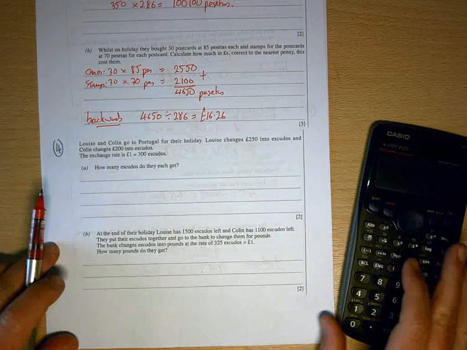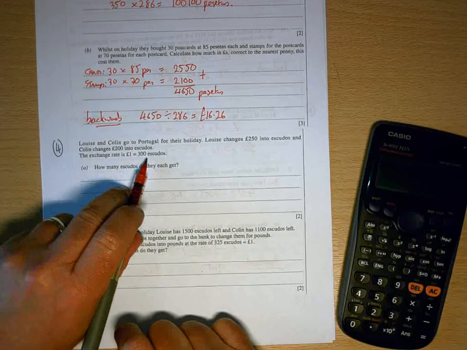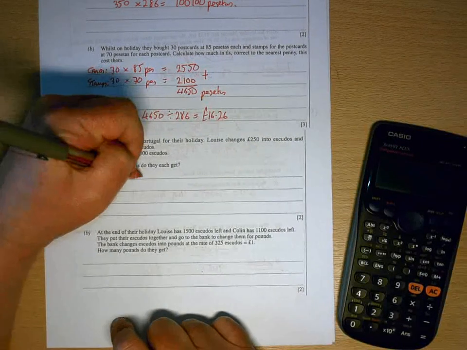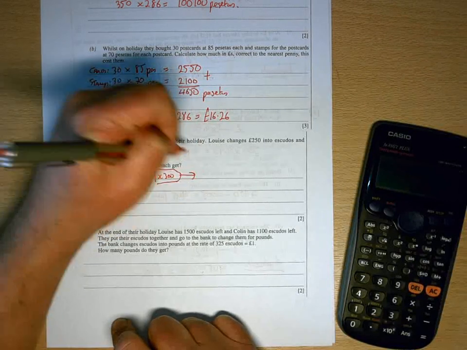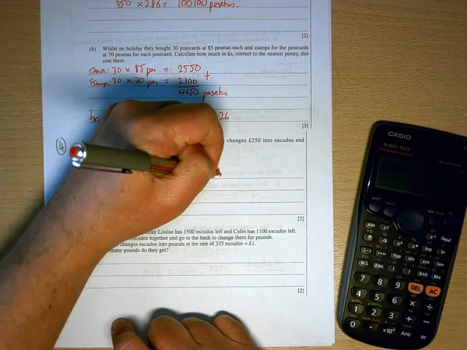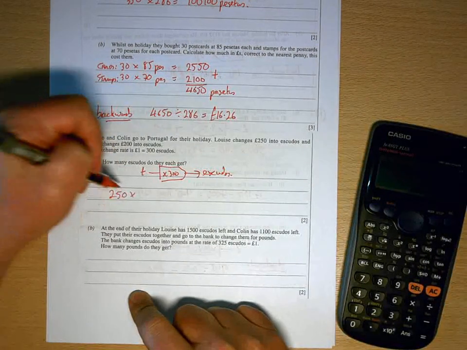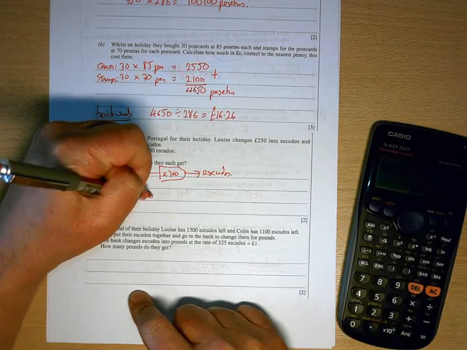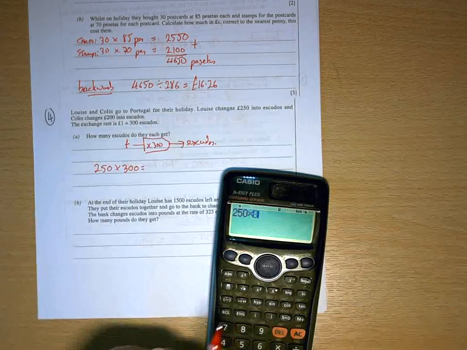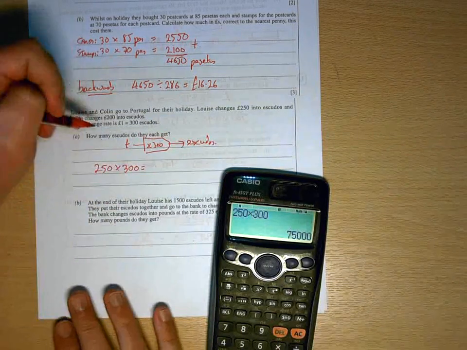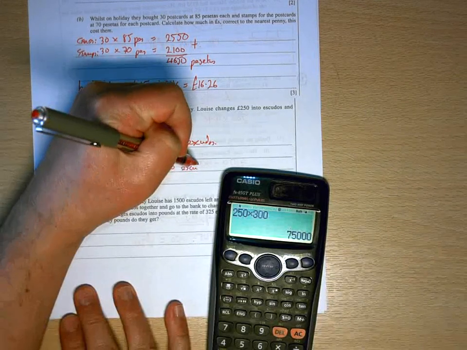And question 4. First part, same. This time we're changing pounds into escudos. So here's my number machine. And we're changing £250. So we're going to do 250 times 300, which is 75,000 escudos.